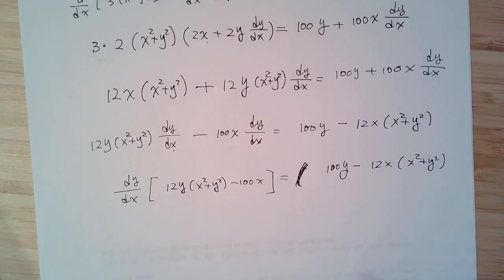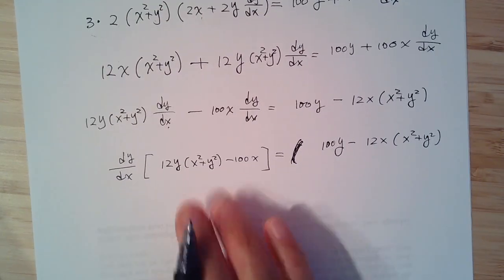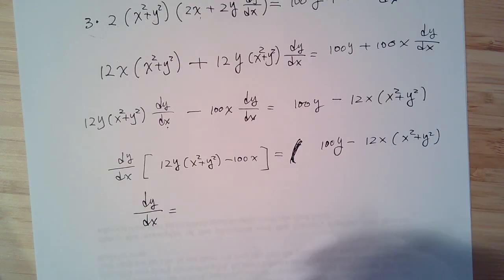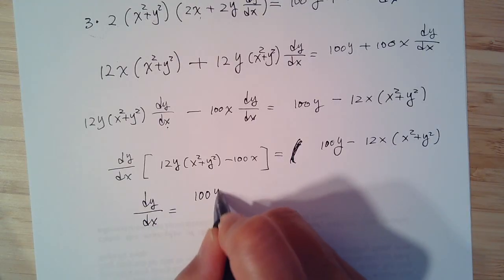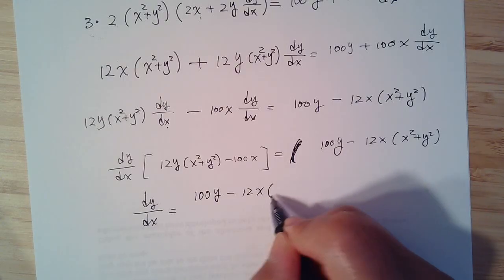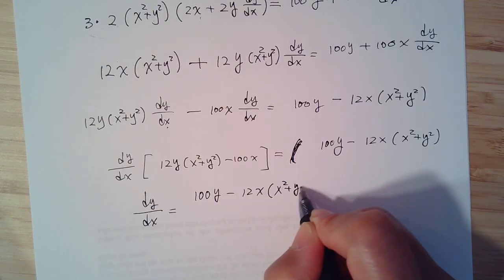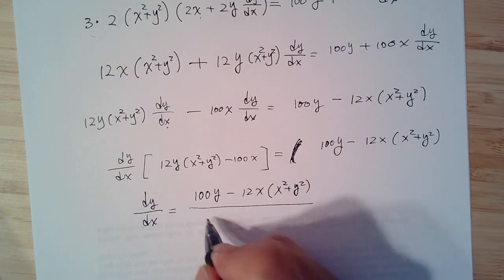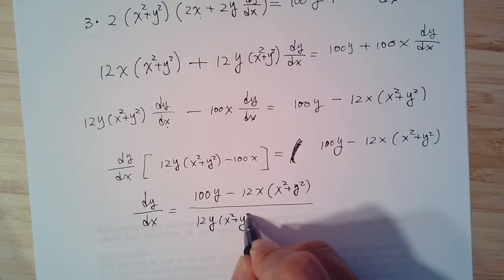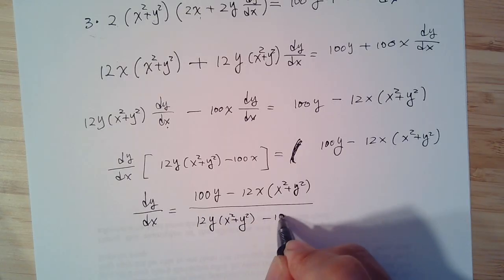I'll keep that at this moment. And then I'm going to divide it by this on both sides. So my dy over dx will be 100y minus 12x (x squared plus y squared), and the denominator is 12y (x squared plus y squared) minus 100x.